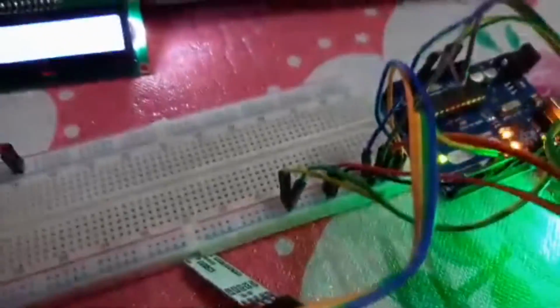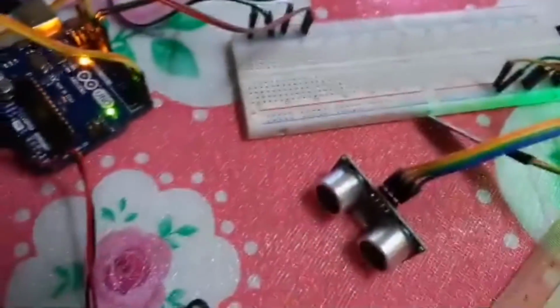As you can see here, the percentage of soil moisture is increased. It's more than 70%. So when we give the vibration sensor 1, it will detect danger. And the LCD will display danger. And also the buzzer will be on.